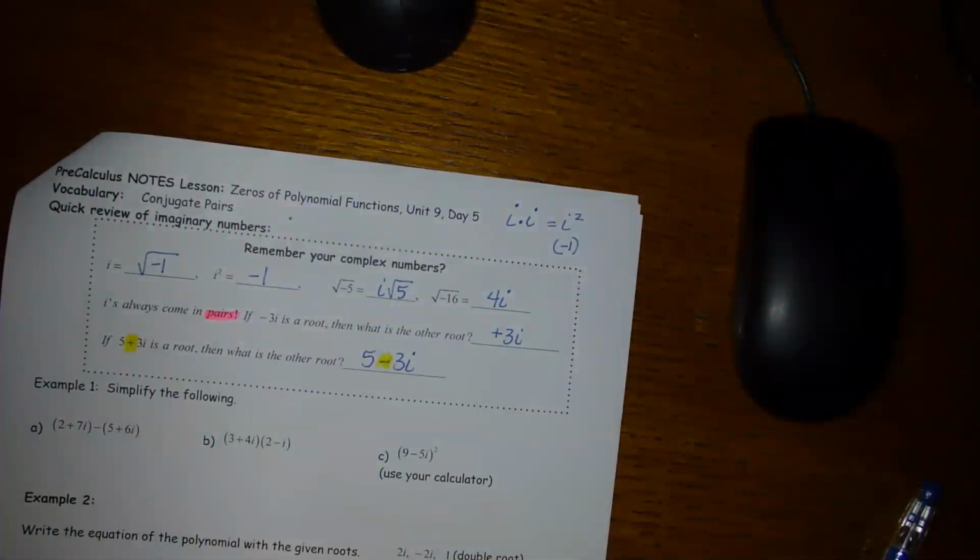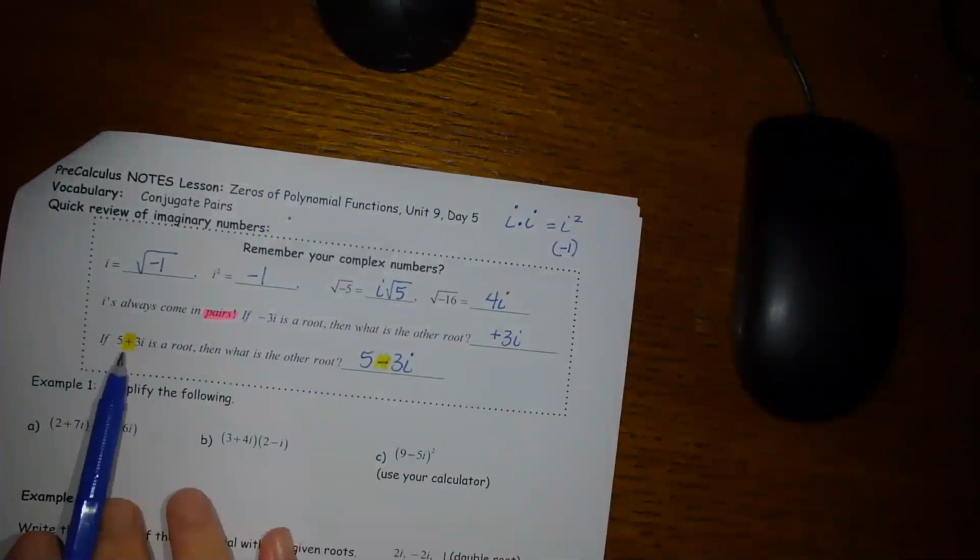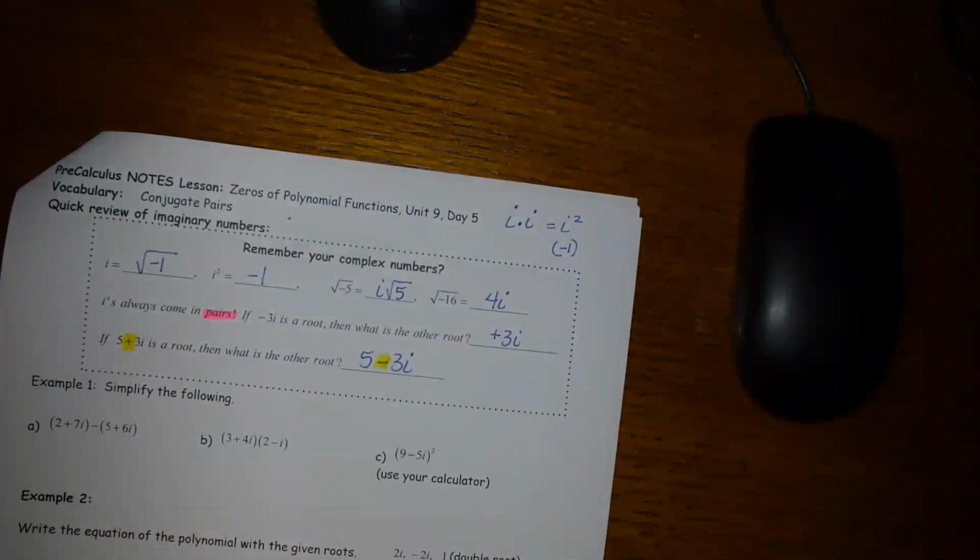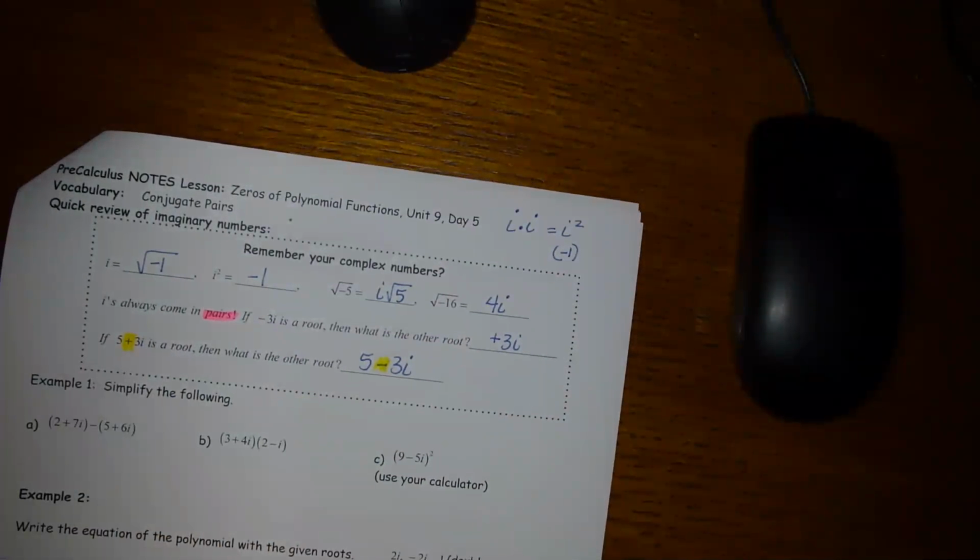We don't change the sign with the 5. Okay, if it's 5 or negative 5, that stays. We only change the sign here. And where did this really come from? The quadratic formula, which is what? Negative b plus or minus the square root. And that's where that thing came from, right?